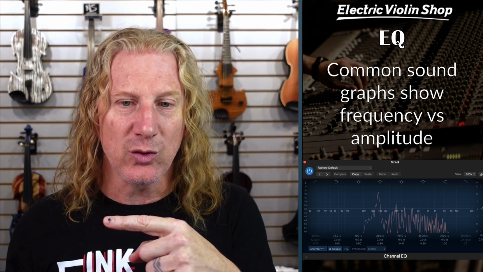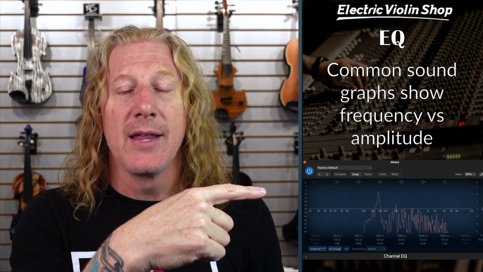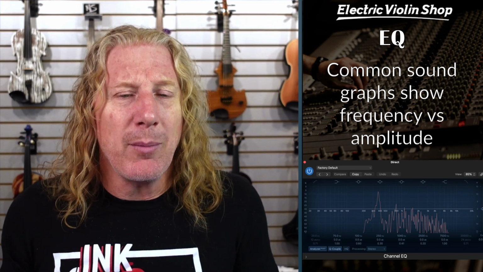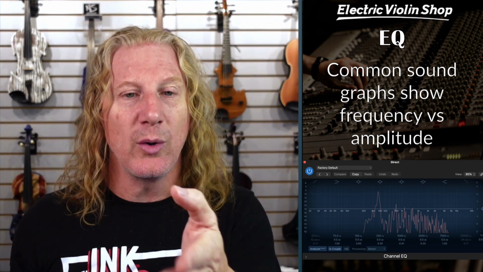Now, another thing we've got to understand is it's very common for us to look at EQ, to try to visualize EQ by using a graph that shows frequency versus amplitude. And you'll see this graph here, other way, whoops. This graph right here is probably a familiar looking graph to you, and we'll talk about how to interpret that graph and what that means.